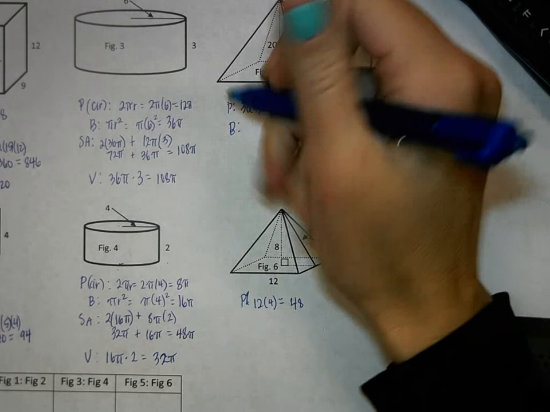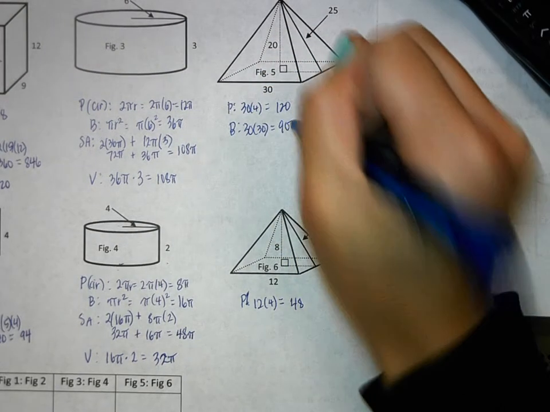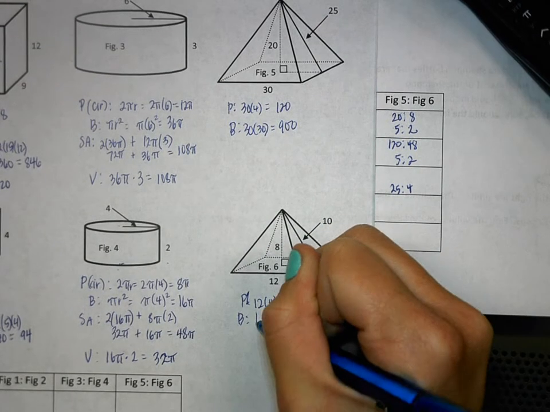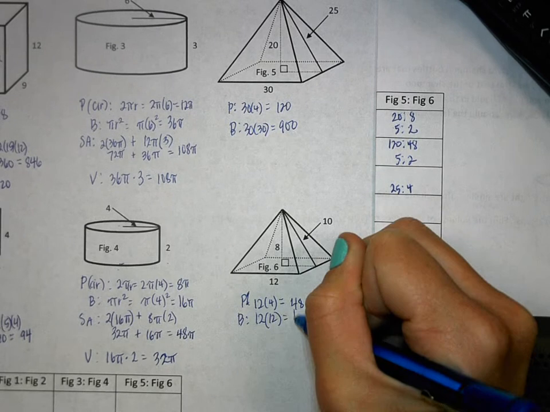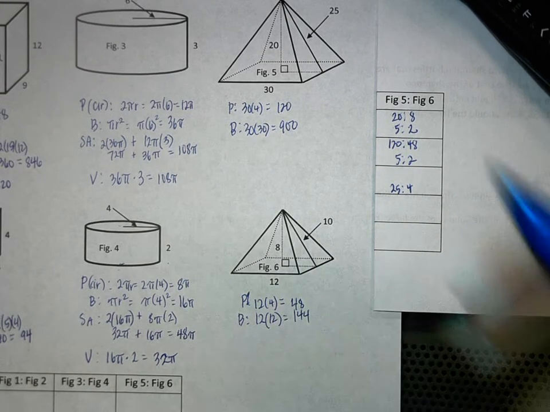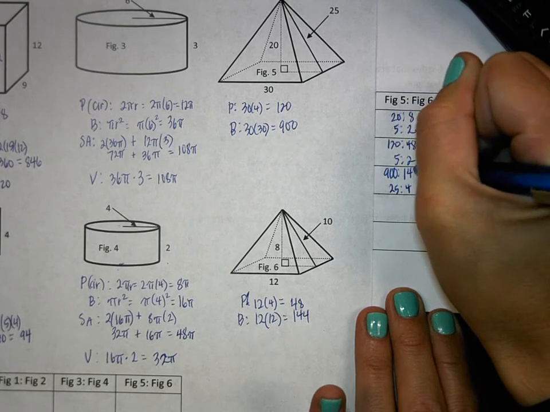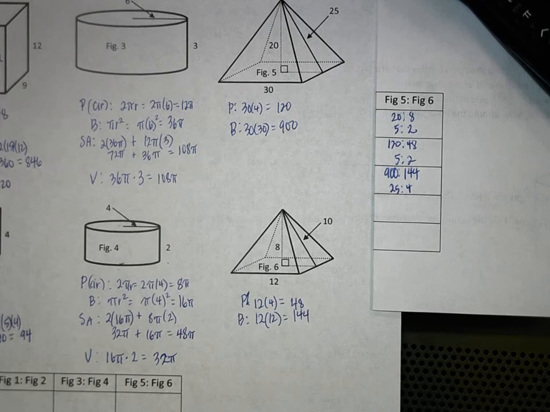So we're going to go 30 times 30, which is 900. Base area of the bottom one is going to be 12 times 12, which is 144. So that means we have 900 to 144. And on that one, you can divide both of them by 24. You could have divided by 2, divided by 2, divided by 3, and gone through that whole process, but it ends up being 24.